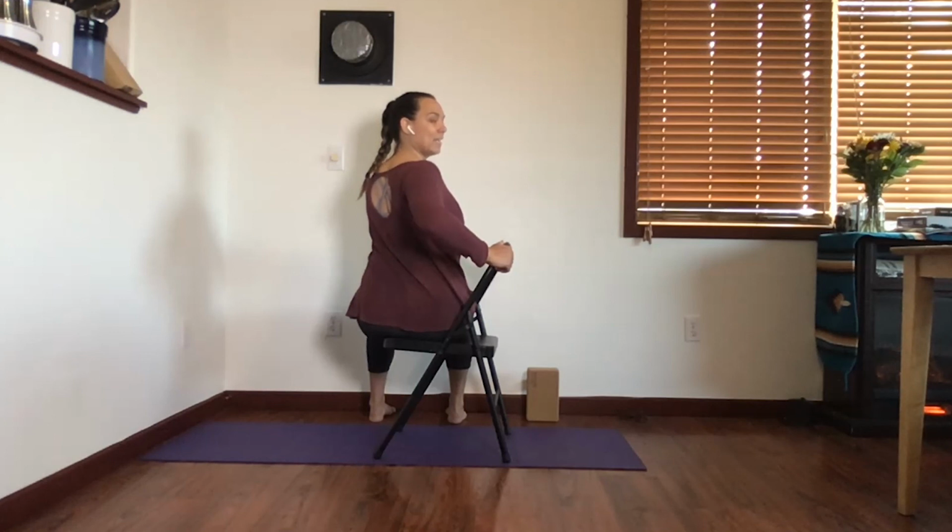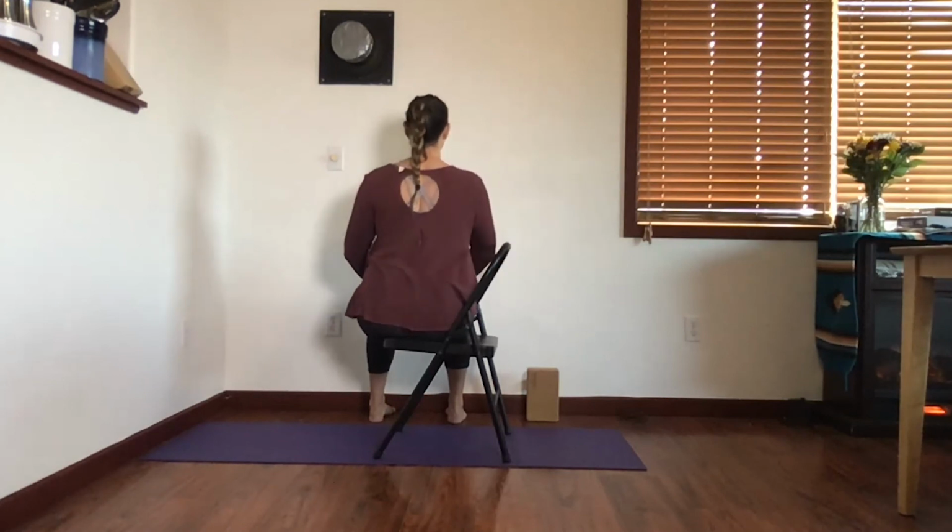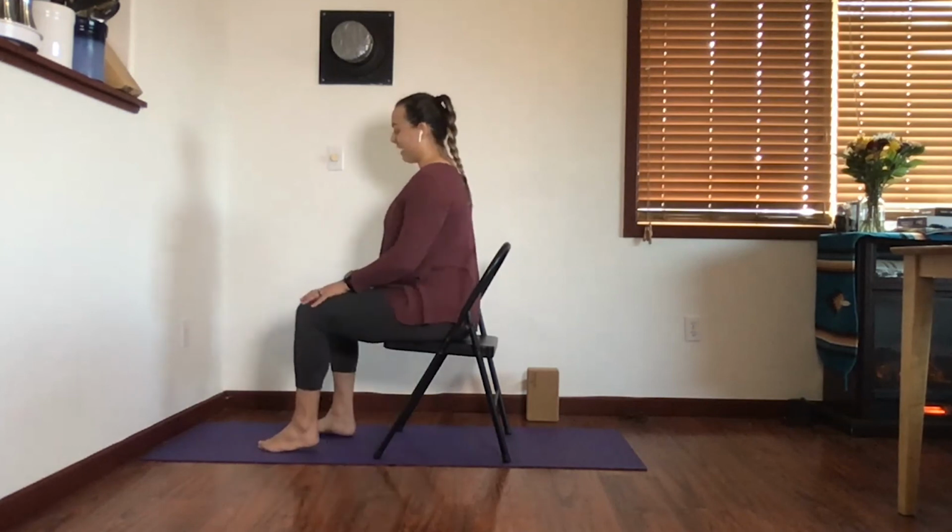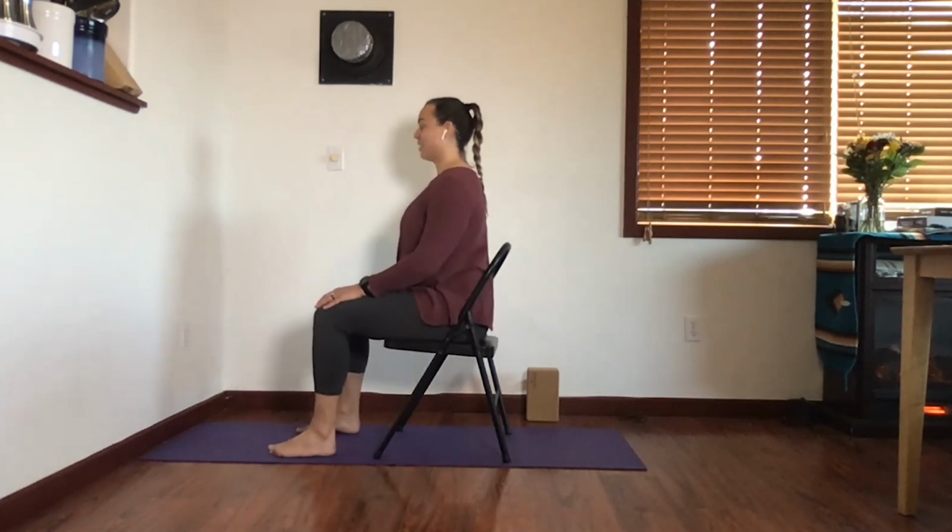We'll try to maintain this twist, and we're just going to turn our head to look over the opposite shoulder. And now our gaze is looking in the same direction as our legs are pointed. And then coming back to center. Taking a nice deep inhale and exhale. Soften any tension in the face or the eyes.